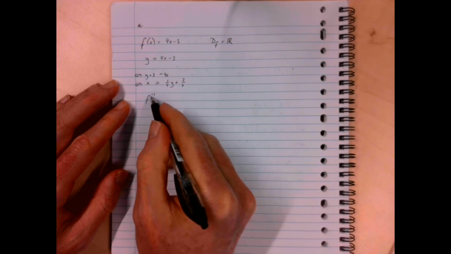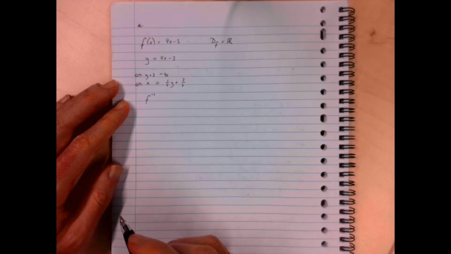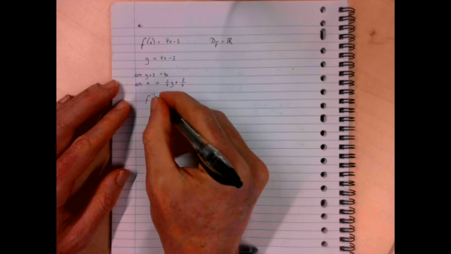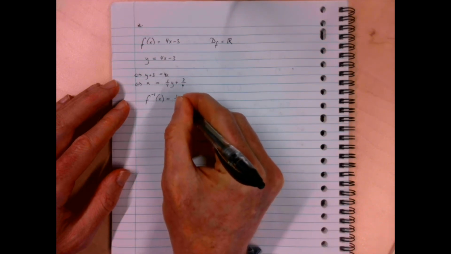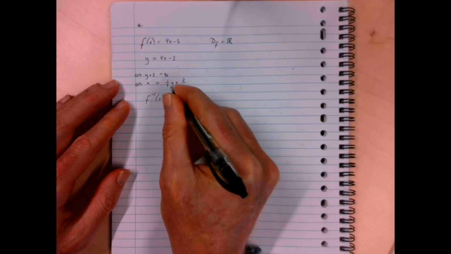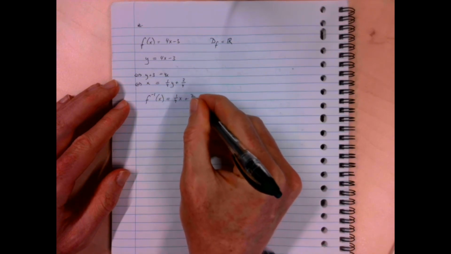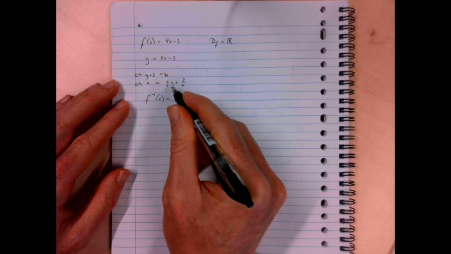Remember the notation f with a superscript -1 means the inverse function of f. If I put in some x, then what I need to get as an output is this expression that we have here, where now I replace the y with an x, because we like to write functions with x as an input rather than y.